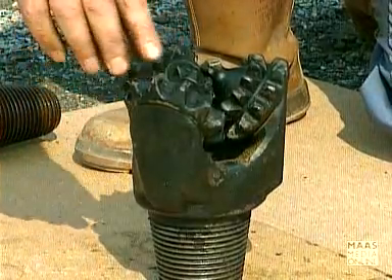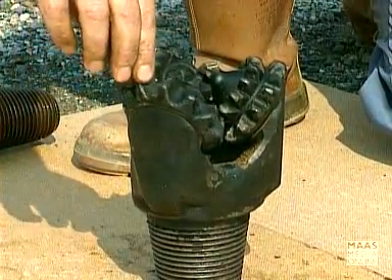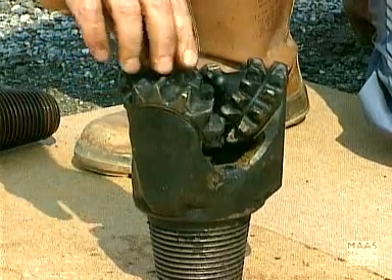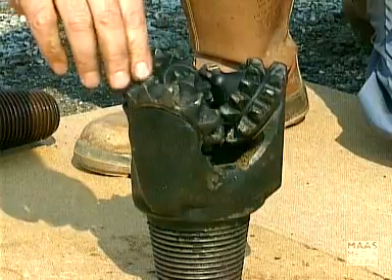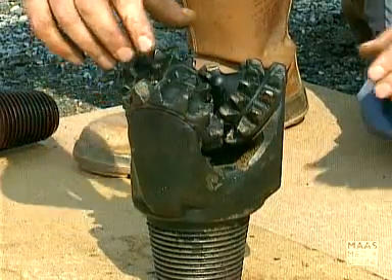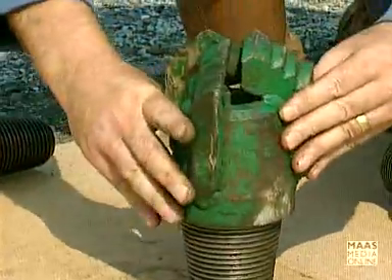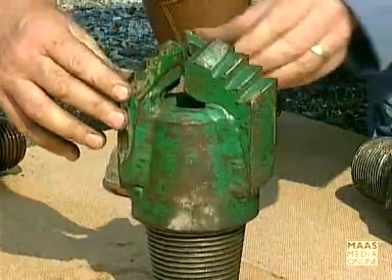This particular bit has very coarse teeth and is suitable for soft formations, but the teeth can be made finer and they can be made of harder material to suit very hard rocks. And which one are we going to use today then? Well, because we've got soft coal measure formations, today we're going to use the standard tungsten stepped drag bit.